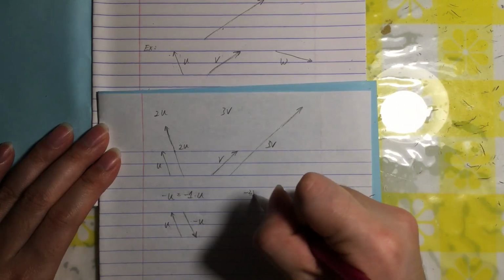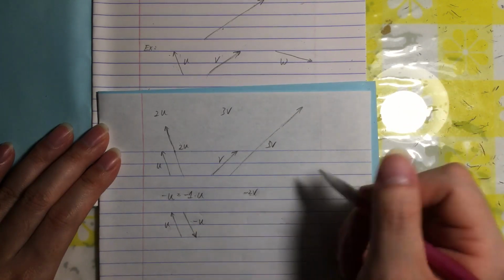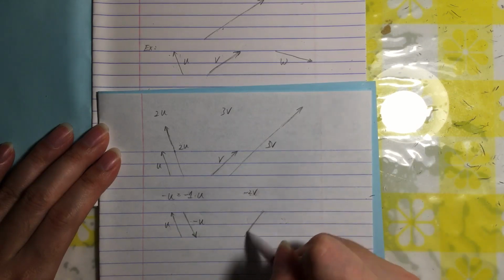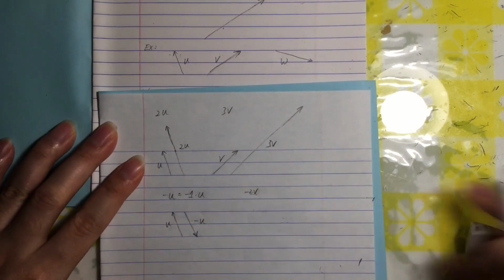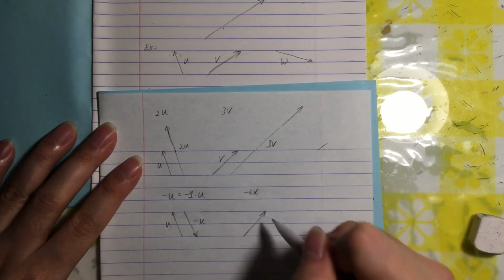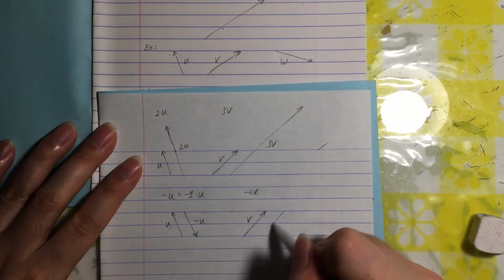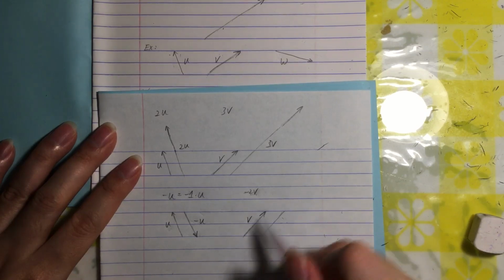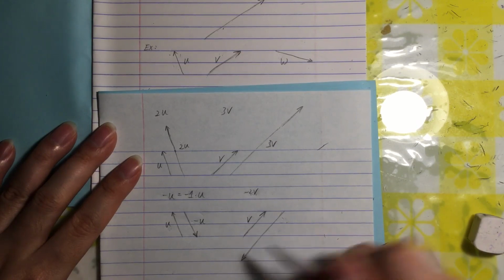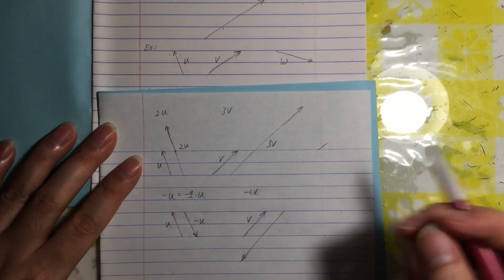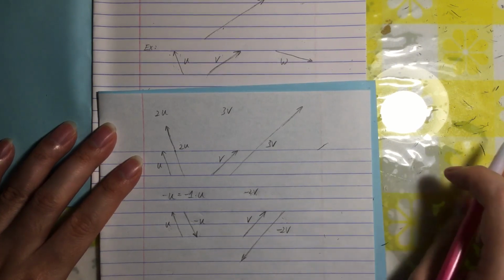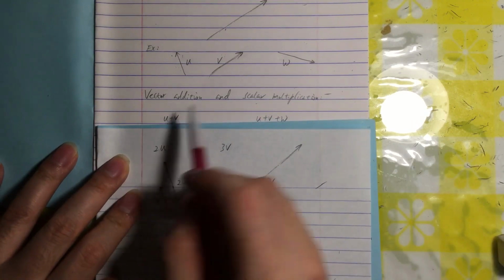How about negative 2v? For negative 2v, let's draw vector v first. Then draw a parallel vector whose length is twice that of vector v and points in the opposite direction. That's the vector negative 2v. So that's all about vector addition and scalar multiplication.